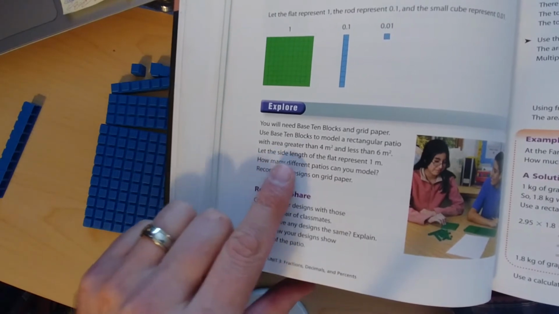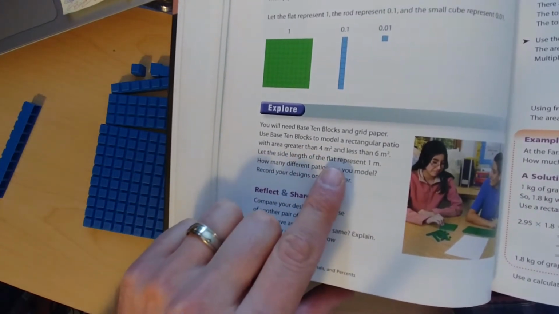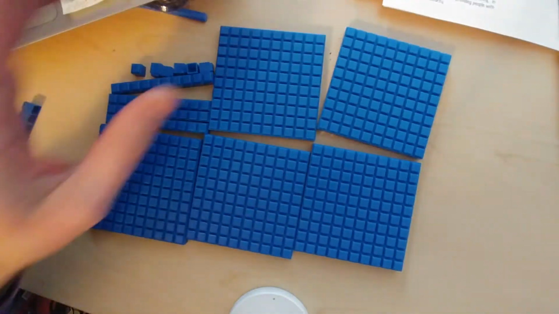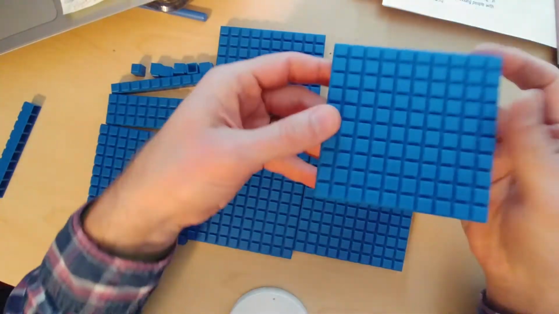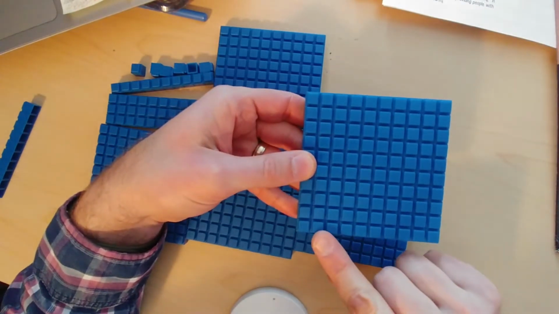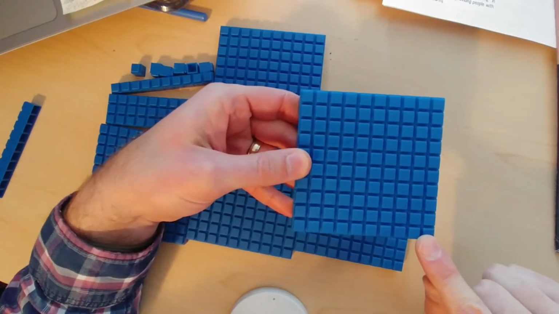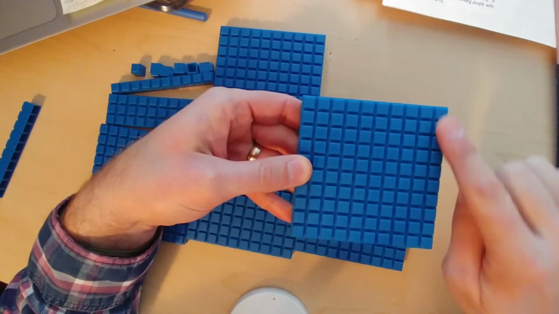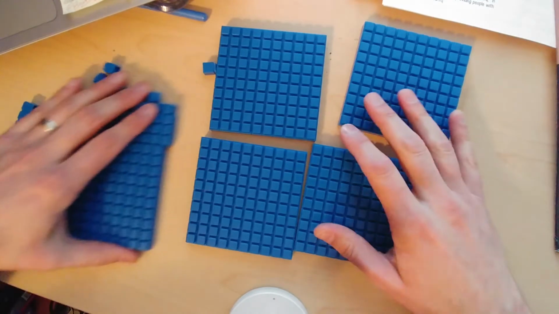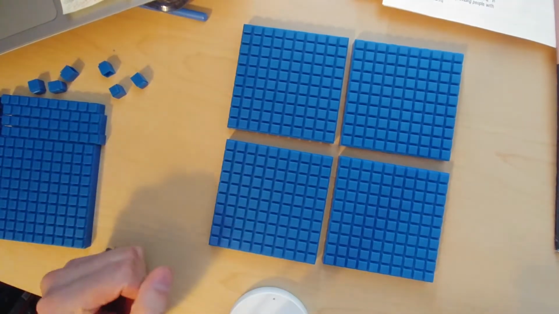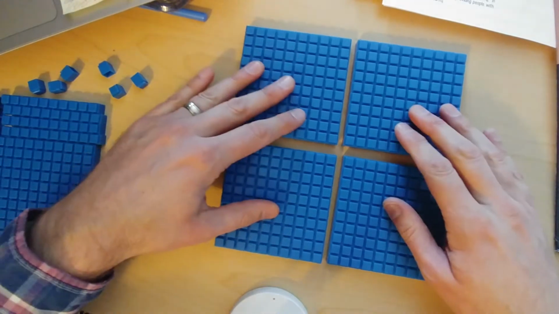It said, let the side length of the flat be 1 meter. I had to read this a couple of times until I realized that it meant that this is a square meter, and that the length of one side is the length of one flat. So I have 1 meter by 1 meter. So if I'm designing a patio, it says more than 4 meters. I have a patio that is 4 meters square.